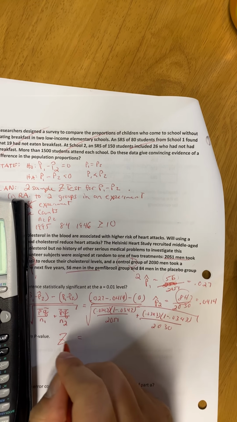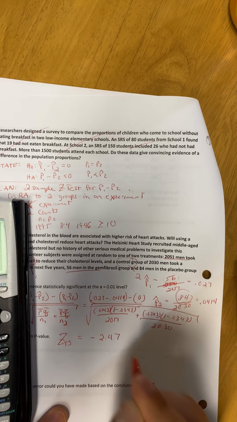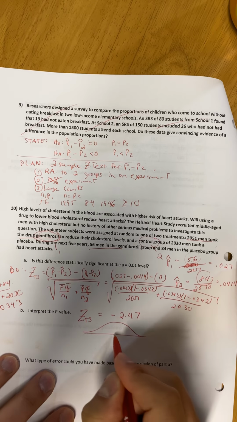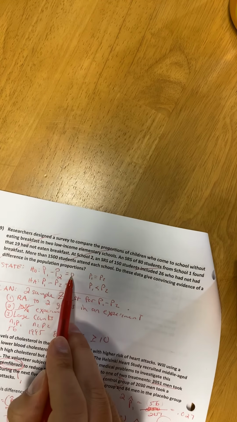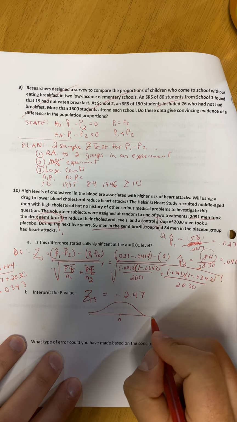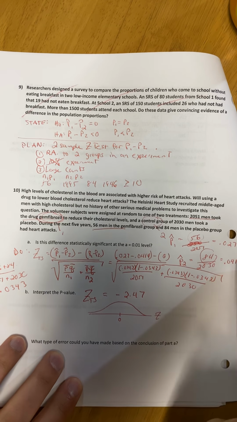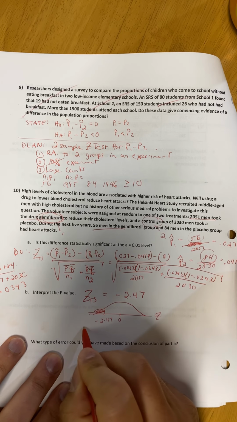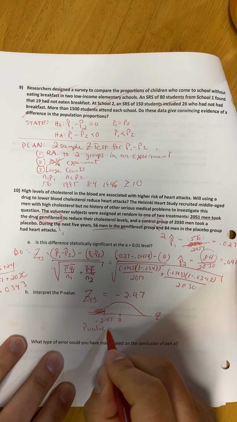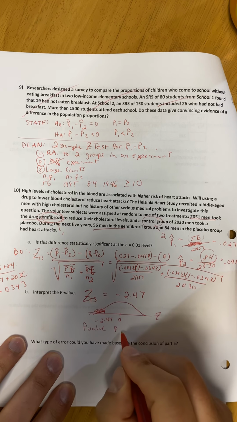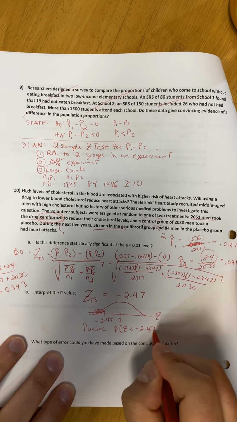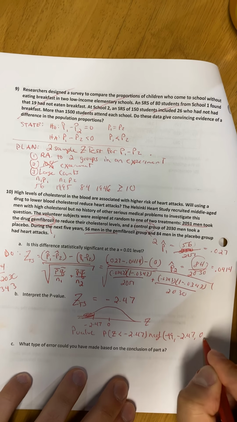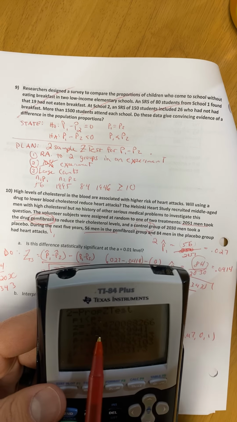So my ZTS is negative 2.47. So to find the p-value, in the center is 0. Well, actually, these are z-scores, so that's going to be 0 anyways. But here's negative 2.47. It is a left-tail test. And we're dealing with the test stat, so that z is less than negative 2.47. Norm CDF, negative 99, negative 2.47, 0, 1, and I'm just going to copy it right from the calculator, 0.007.